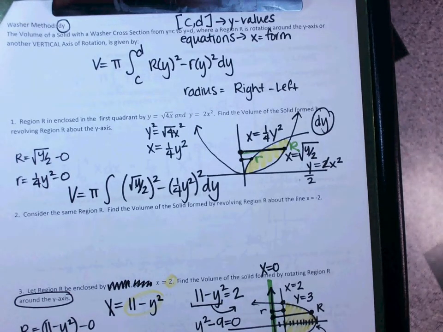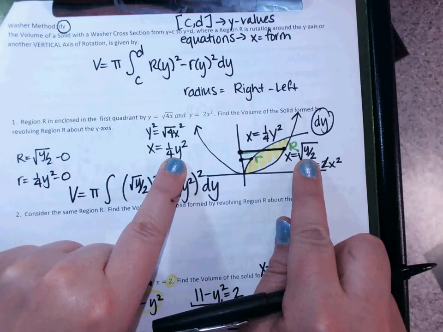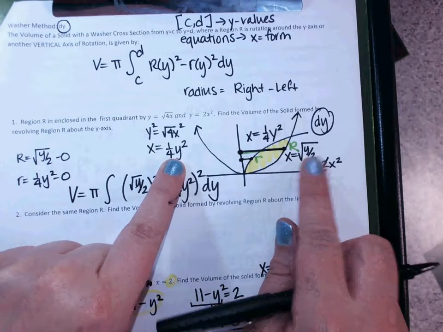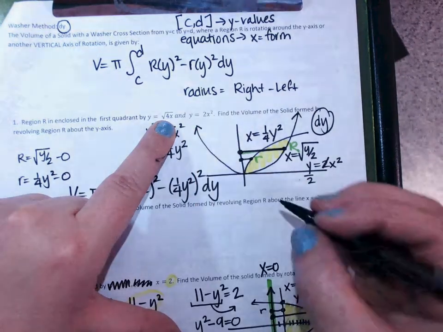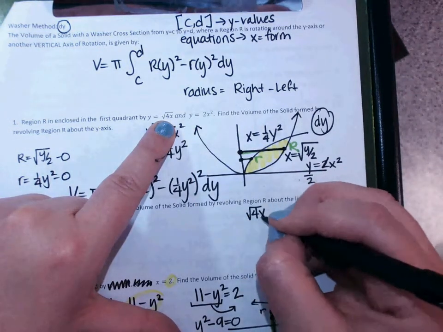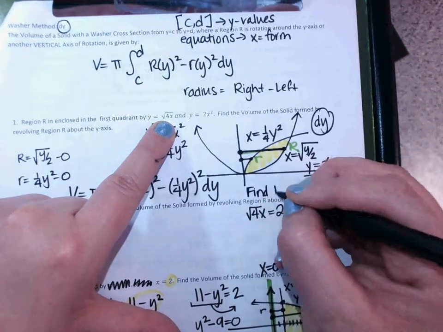Okay? So we have two choices. We can set these equal to each other, or we can set the originals equal to each other. I say we set the originals equal to each other. So if it's root 4x equals 2x squared, this is to find the intersections.